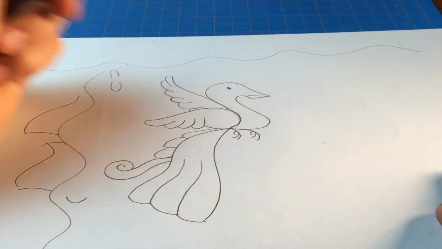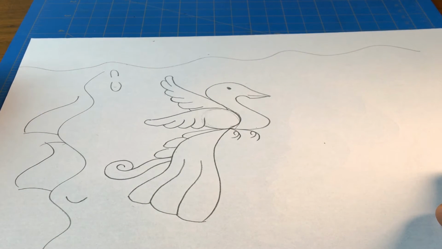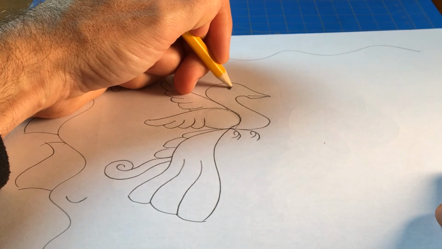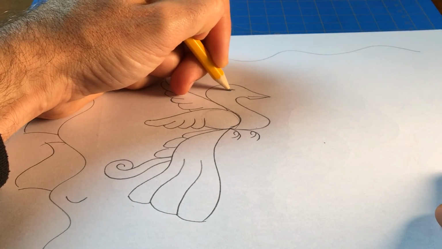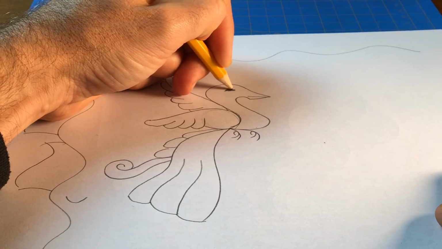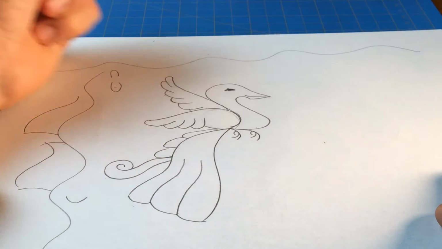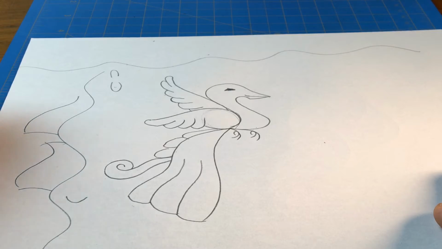One more on the back. That's how birds are able to grab onto branches with their toes. They have one toe on the back. And you can change the eye to make it look any way you want. It could be a happy bird, it could be an angry bird, it could be a sleepy bird, whatever you want.